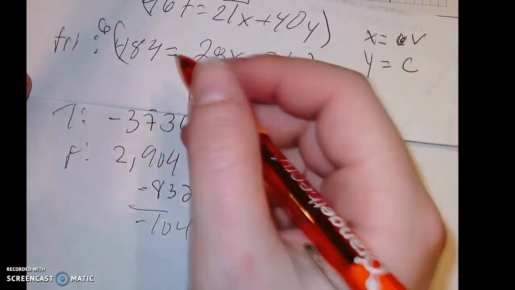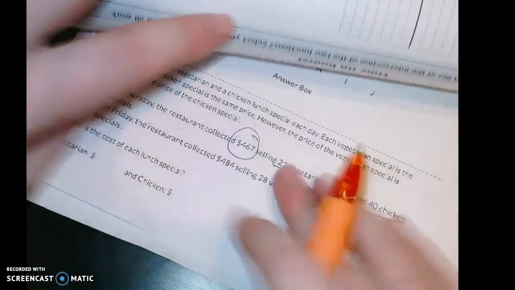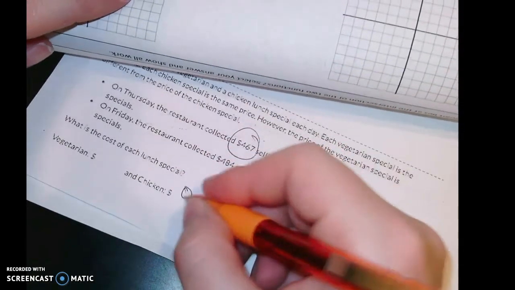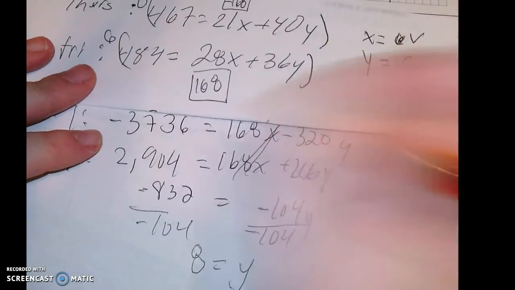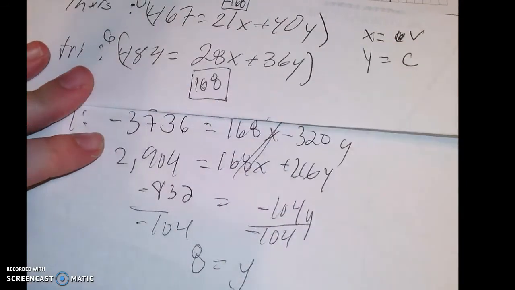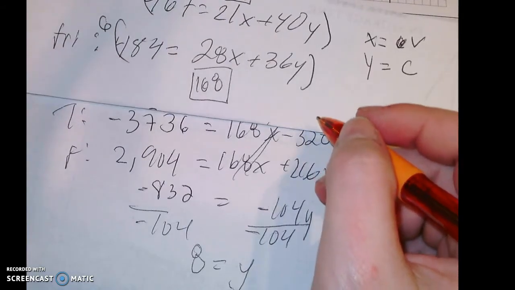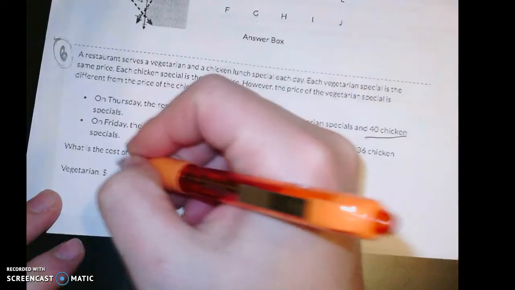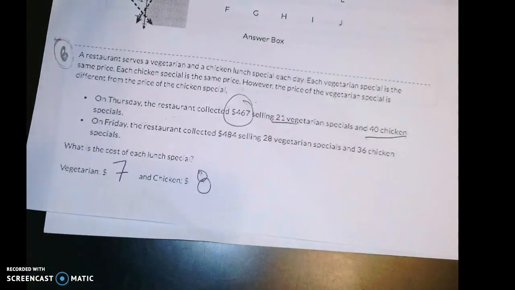I need to go back to my original word problem and figure out what it says. It says the cost of chicken is going to be $8. So now I need to substitute 8 back in for y to find the cost of the vegetarian, x. Go ahead and do that by yourself, and I'm going to tell you the answer. The answer is 7, 8, and 7 is the answer. If you need help, raise your hand or ask a partner.